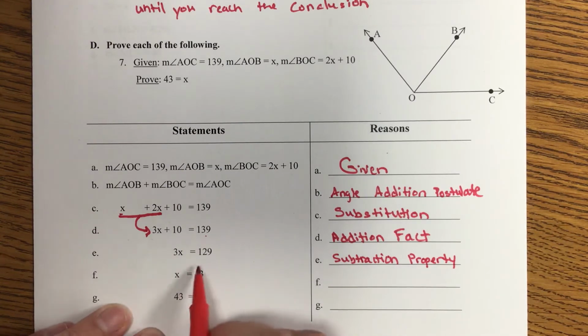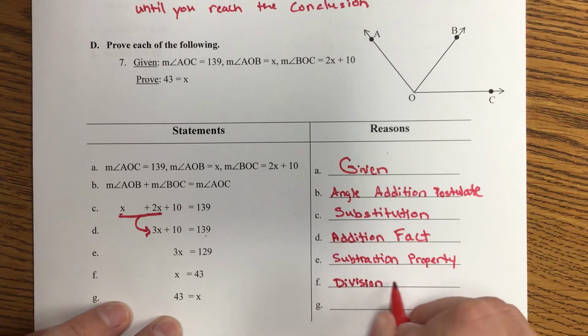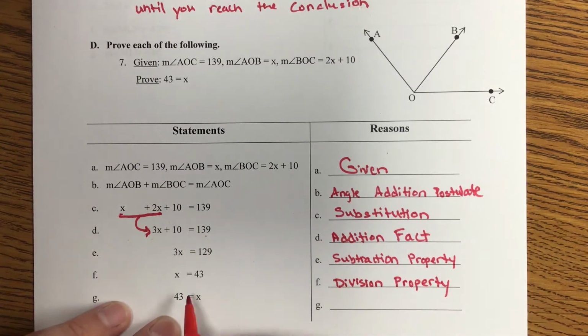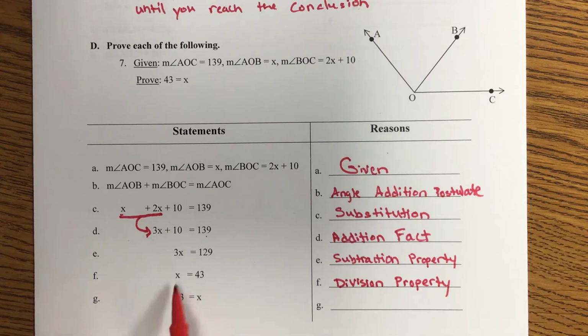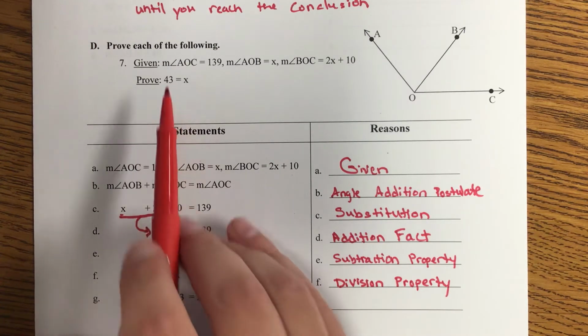Then they divided by 3 on both sides. So that's the division property. And then they switched the sides. So it says x equals 43. We are trying to prove 43 equals x.